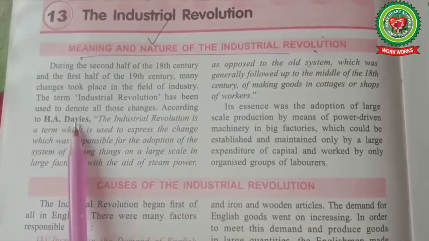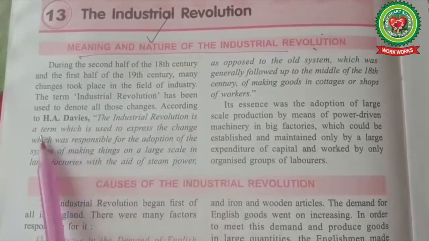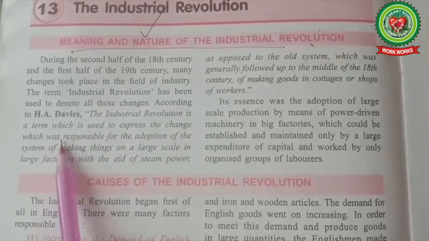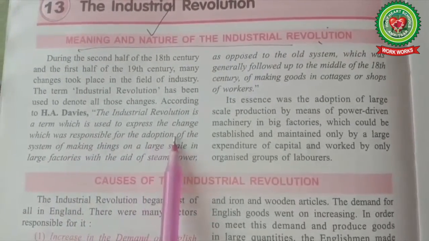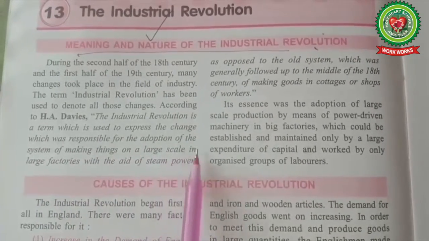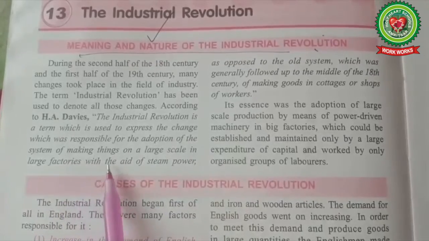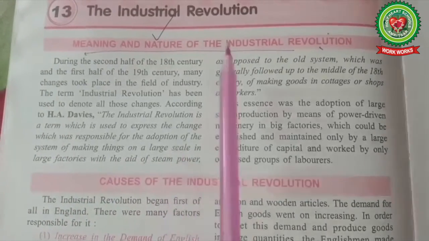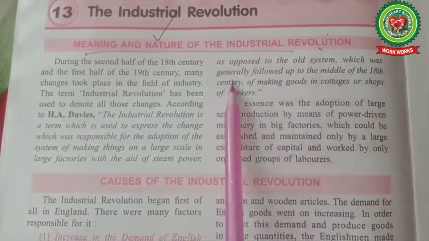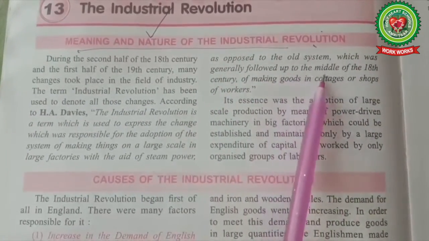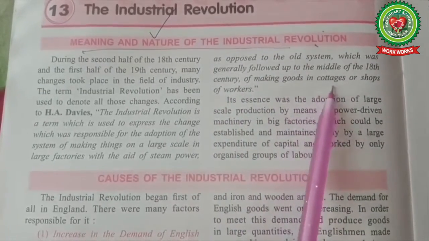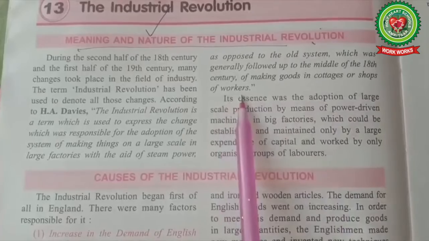According to H.A. Davis, the Industrial Revolution is a term which is used to express the change which was responsible for the adoption of the system of making things on a large scale in large factories with the aid of steam power, as opposed to the old system, which was generally followed up to the middle of the 18th century, of making goods in cottages or shops of workers.